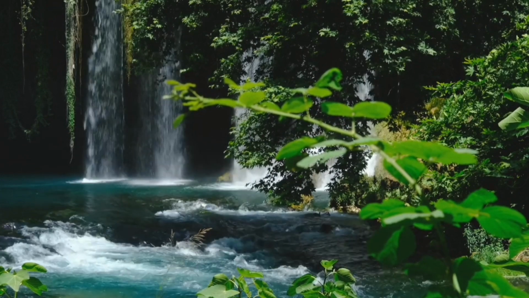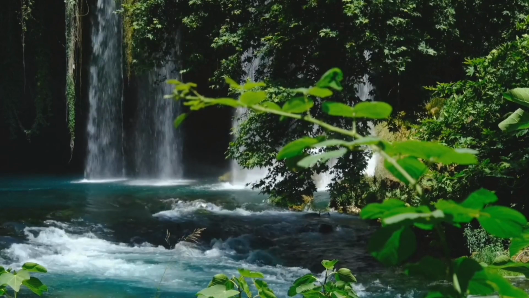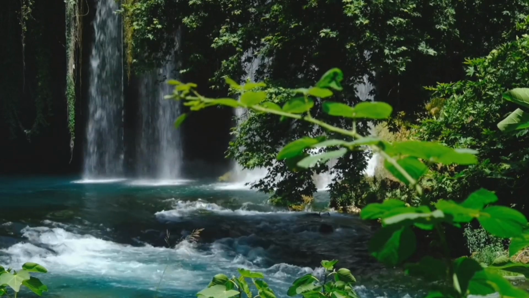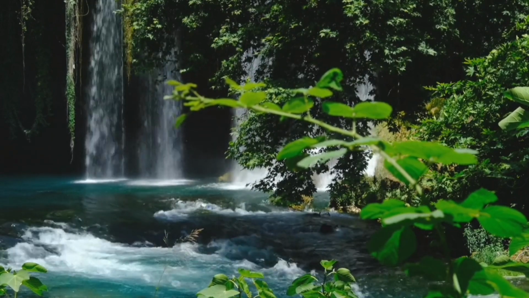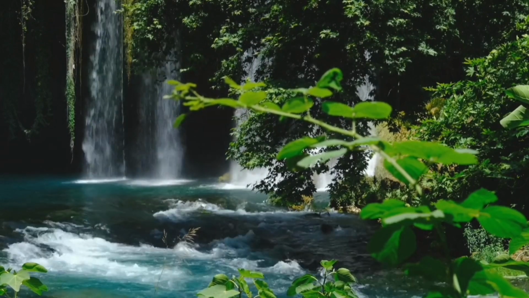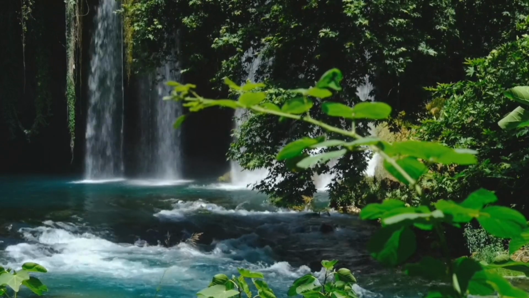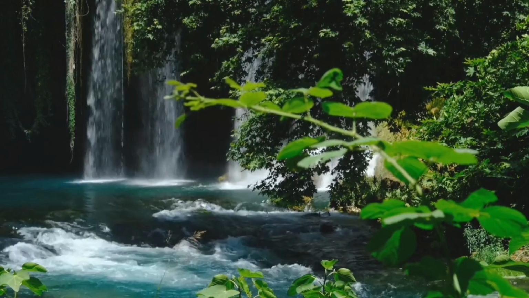Now it's time to understand aquatic ecosystems. We can divide the aquatic ecosystem into three parts: freshwater ecosystem, marine ecosystem, and brackish water ecosystem. Freshwater ecosystem salt content is less than 5 ppt. Examples: lakes, ponds, pools, springs, streams, and rivers.